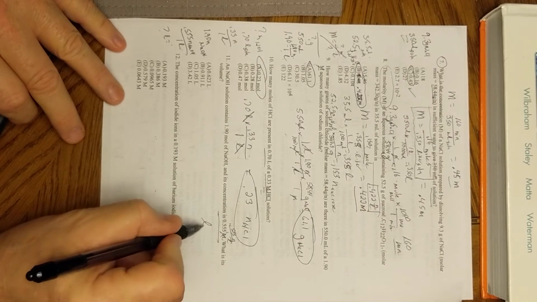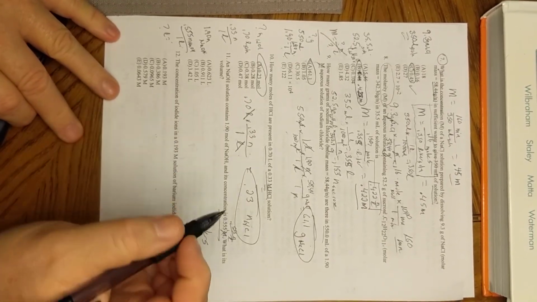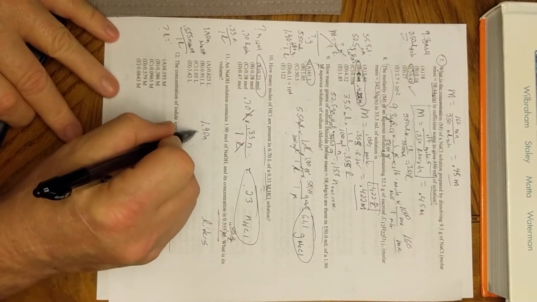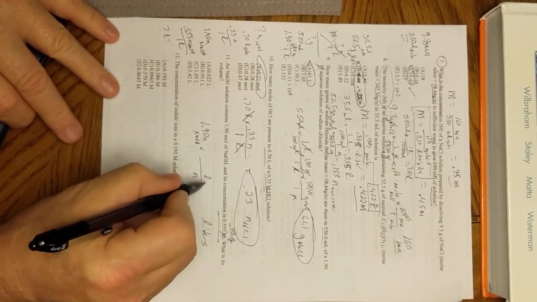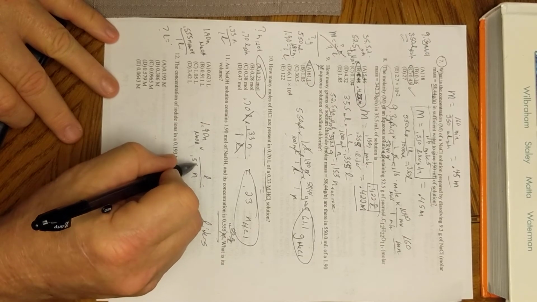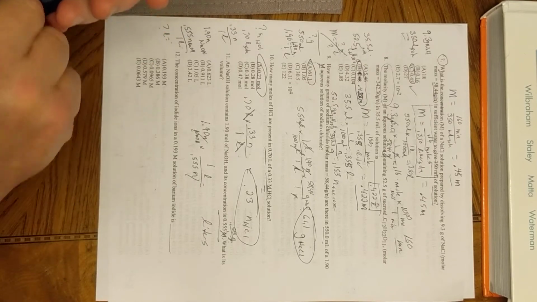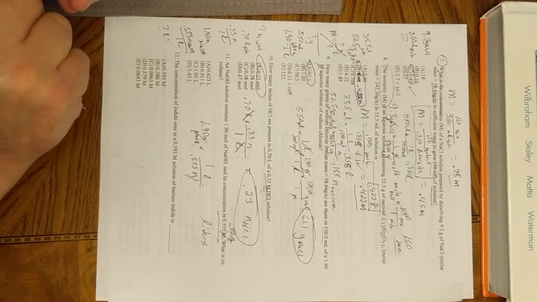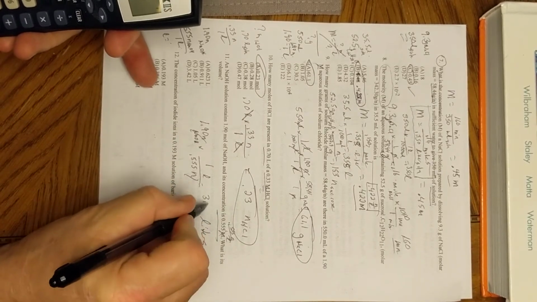I want to go to liters. This is just straight dimensional analysis. So 1.90 moles of NaOH, a mole to a liter. That's the molarity, with the 0.555 on bottom and the one on top. So I'm going to take 1.9 divided by 0.555, and the answer I get is 3.42.